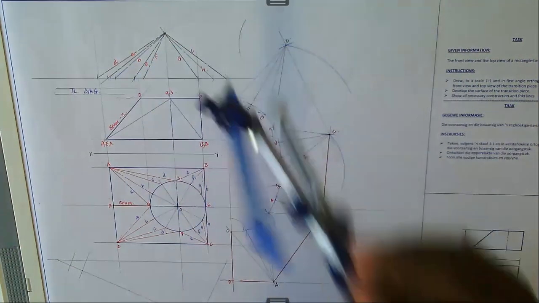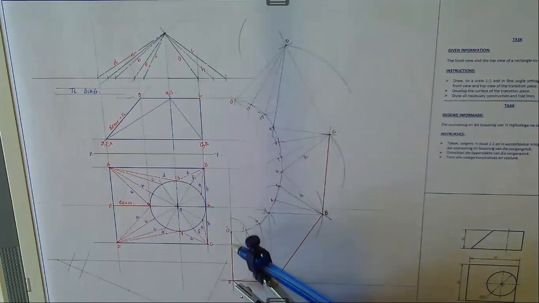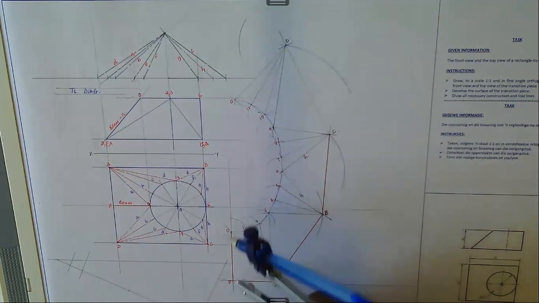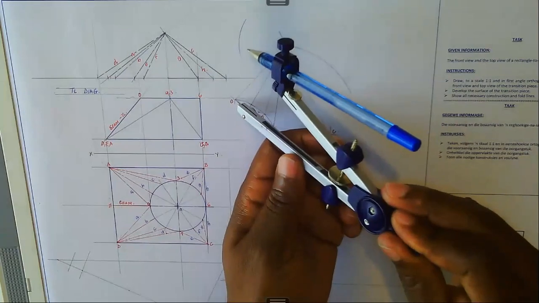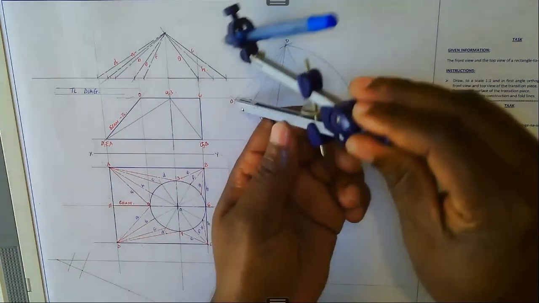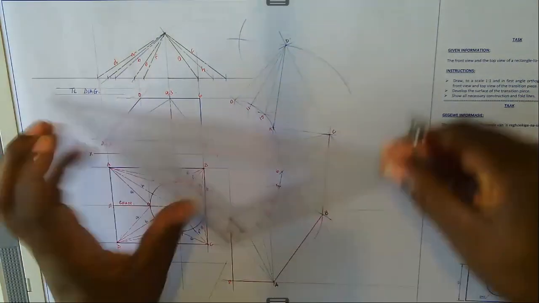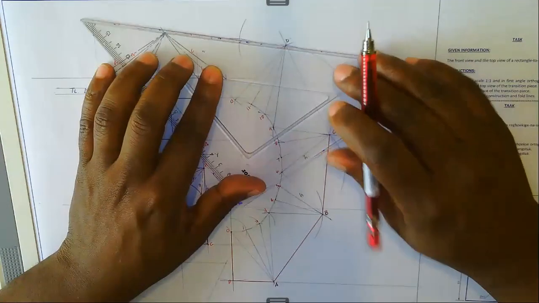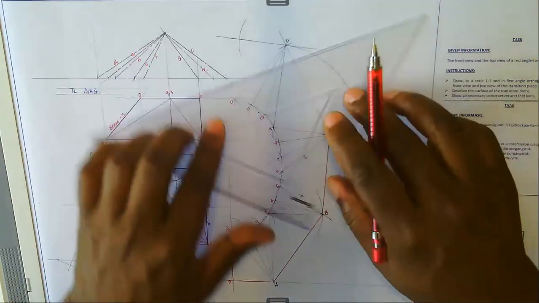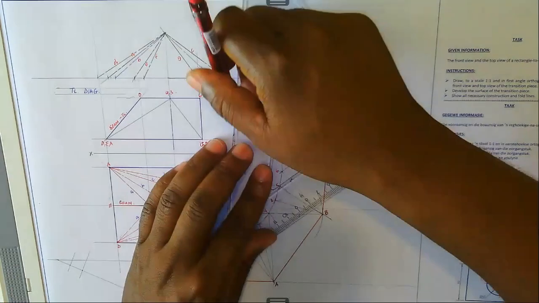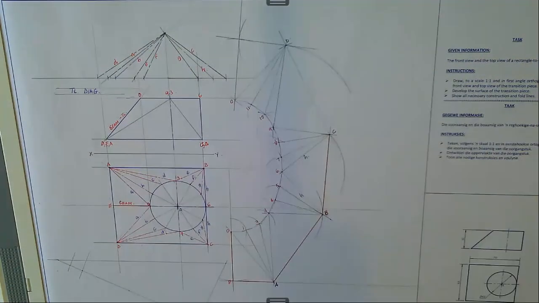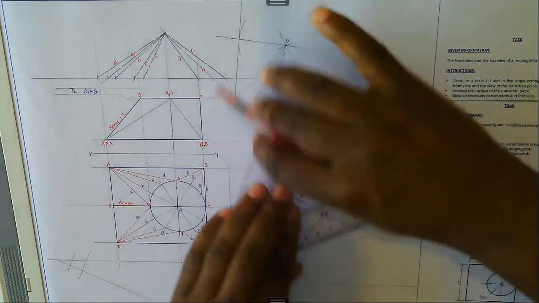Take the true line 0 to E like this. You stand there, you cut like that. You should be able to describe an angle of 90 degrees. Right, like I said, this should be tangential to that, and this one should also be tangential to that. There you go.